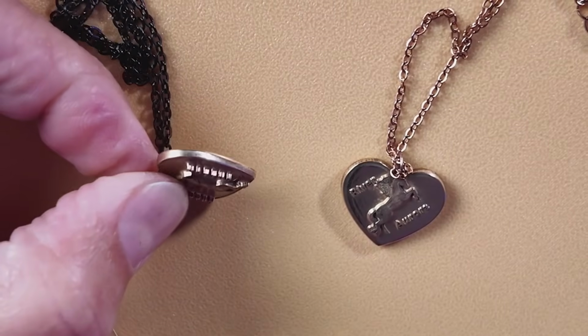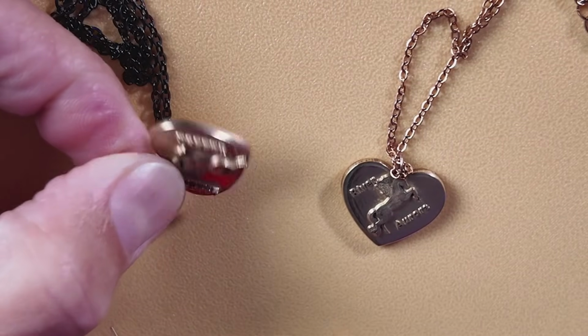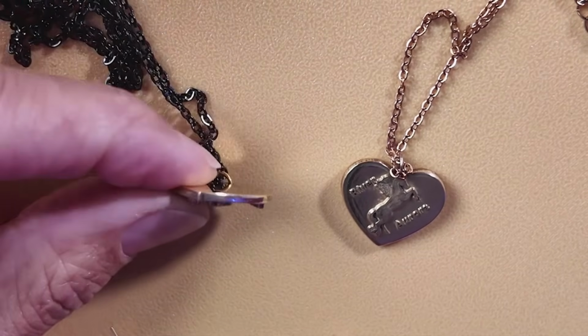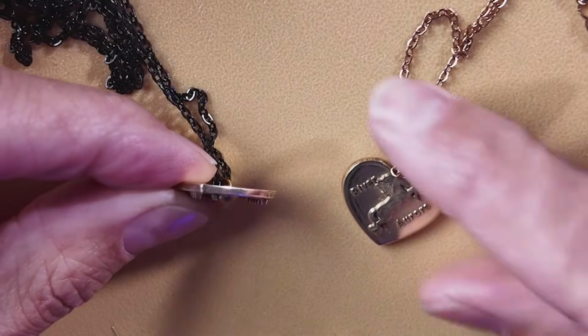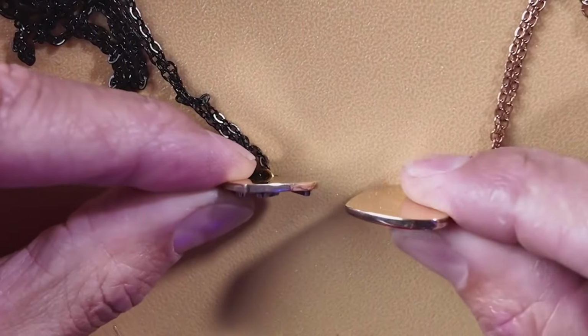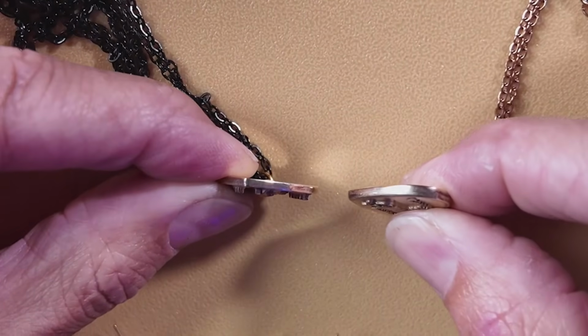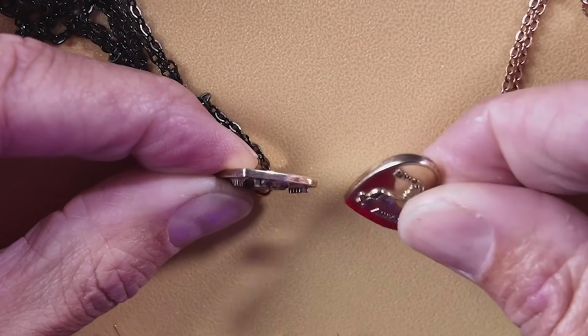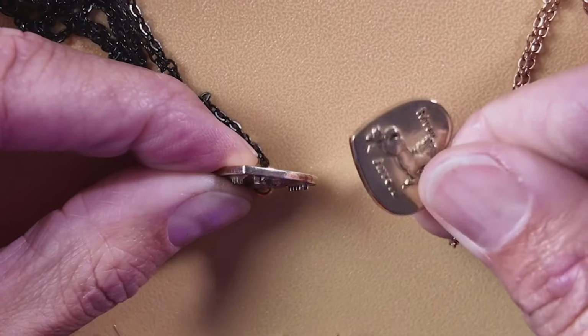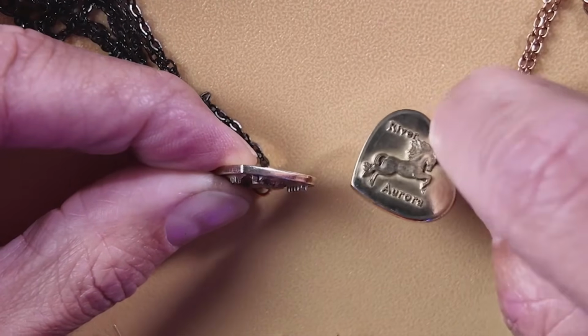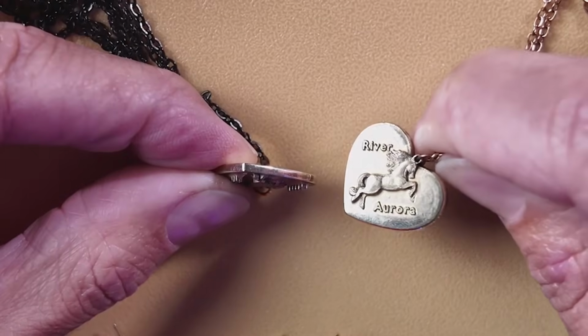This one was done at 512 passes, and if I hold them next to each other, you can get a sense for the difference in thickness, and that is because the engraving on this one is much shallower at only 256 passes.